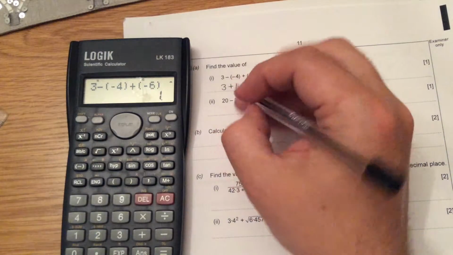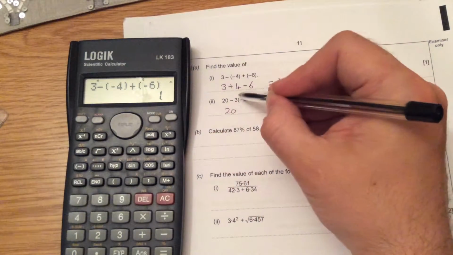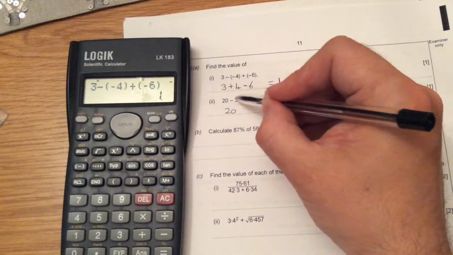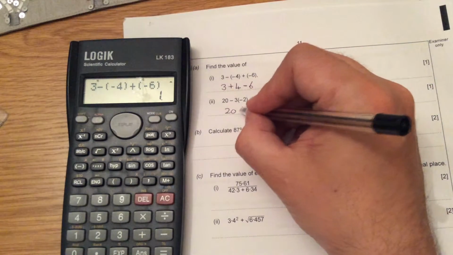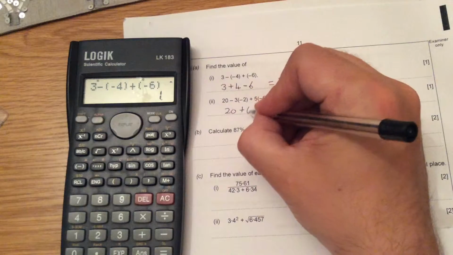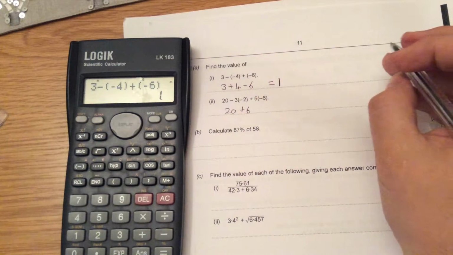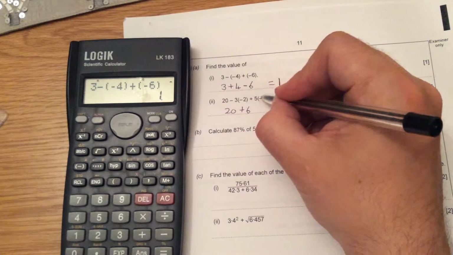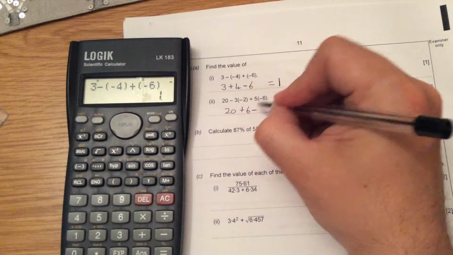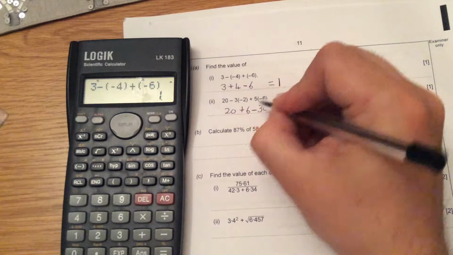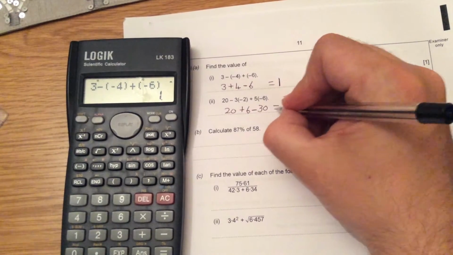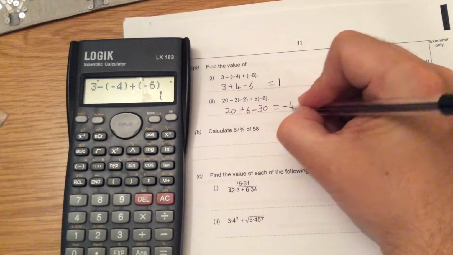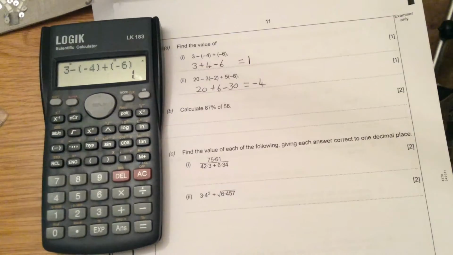The next one, we've got a 20, and then you multiply it out. So minus 3 times minus 2. A minus times a minus is a plus, and then 3 times 2 is 6. So it becomes 20 plus 6, and then a plus times a minus is a minus, and 5 times 6 is a 30. 20 add 6 is 26. 26 take away 30 is minus 4.